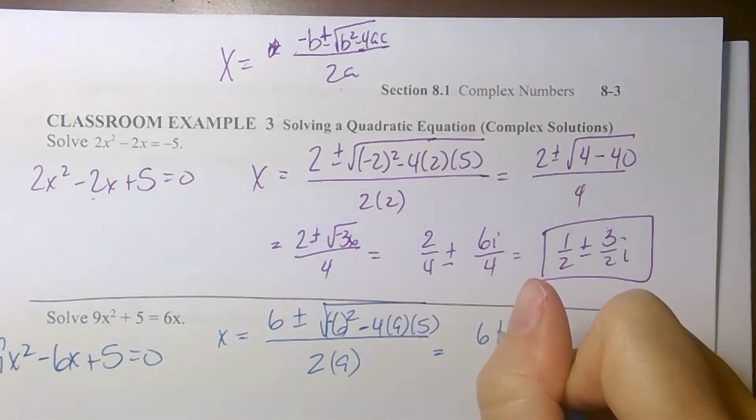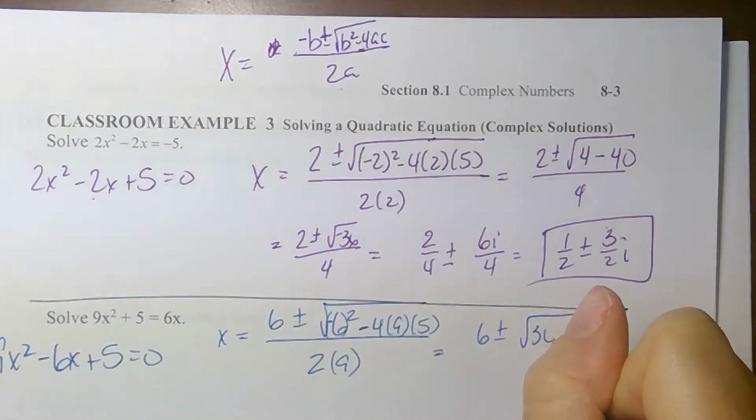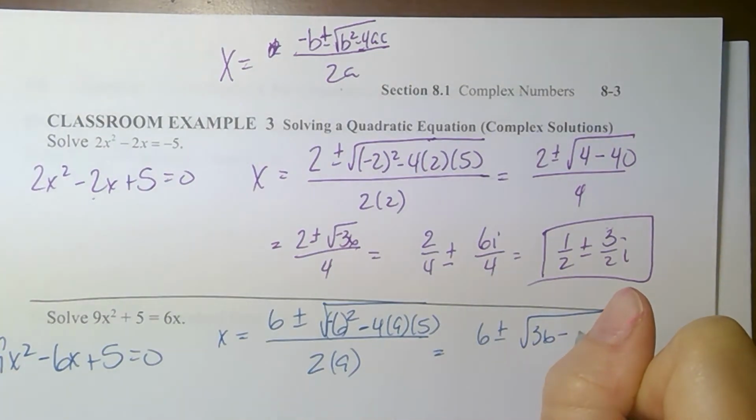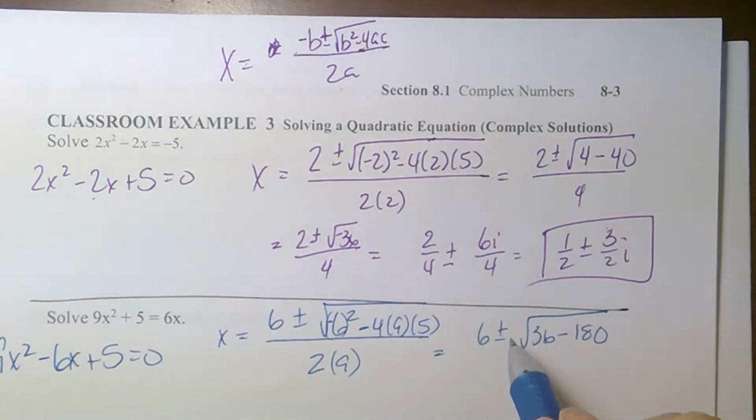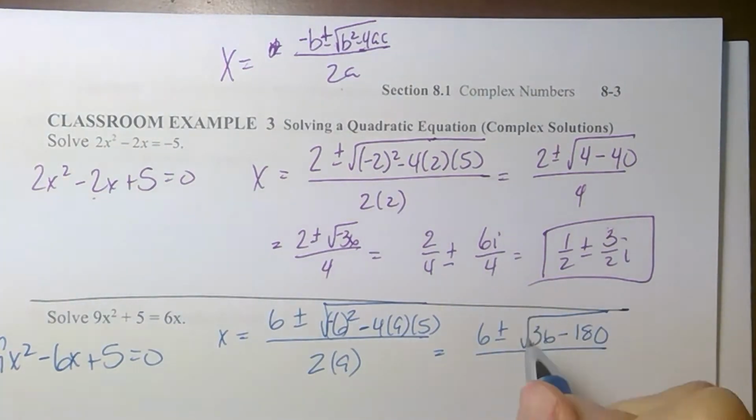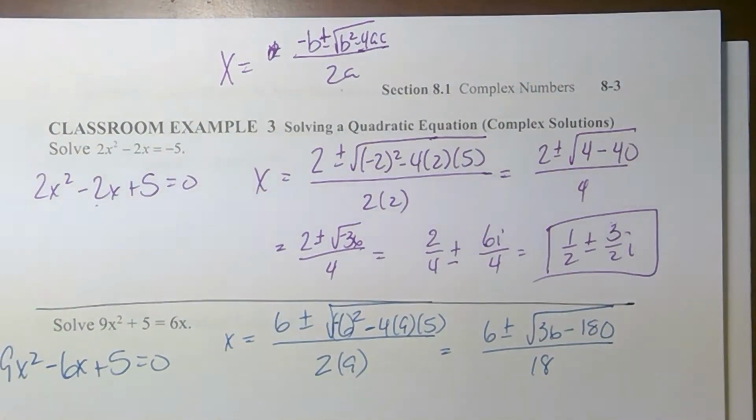So that would be 6 plus or minus the square root of 36 minus 4 times 5 is 20 times 9 is 180. Yep. And then 18 in my denominator.